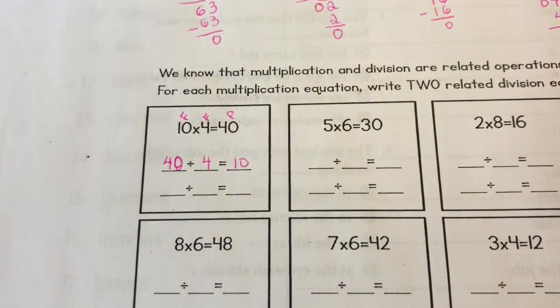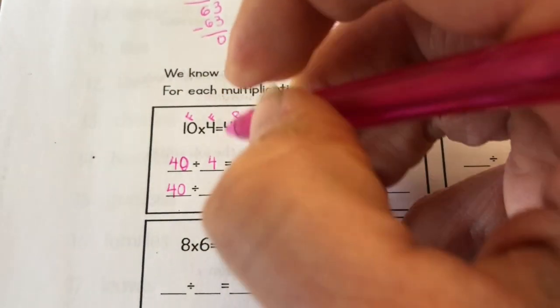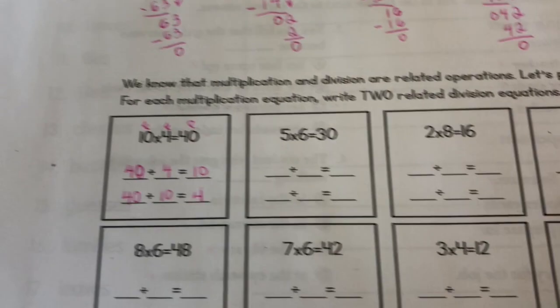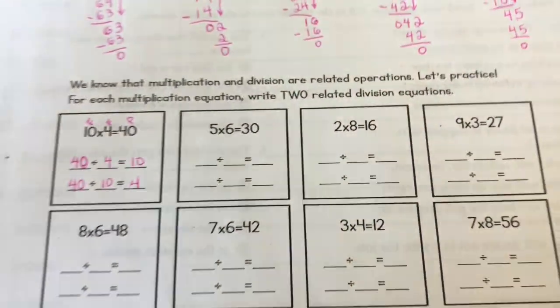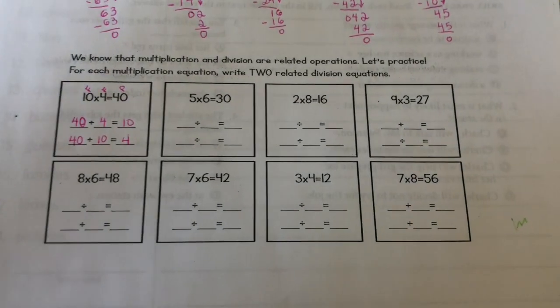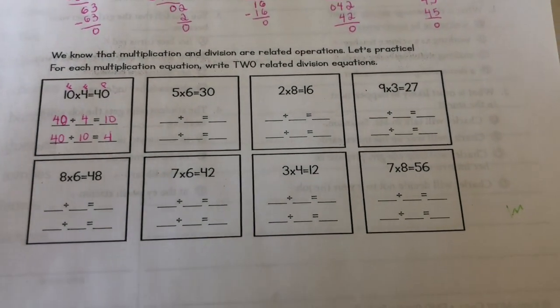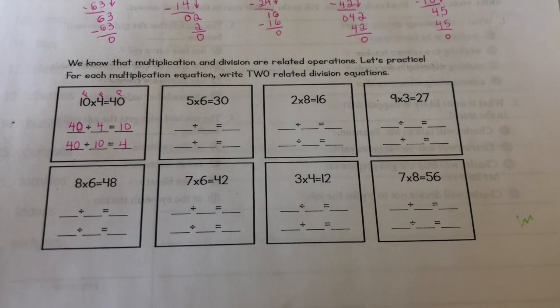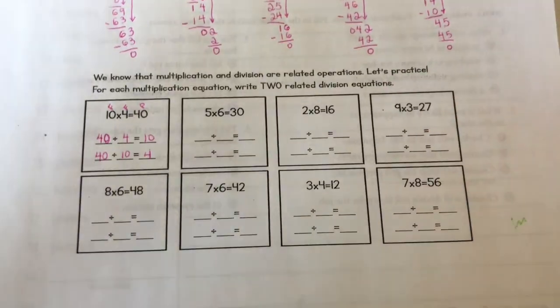Have I used all the numbers? Yes, I have. Again, start with the biggest number, 40 divided by 10 is 4. So you can do this for all of them. I want you to pause the video and try this on your own.